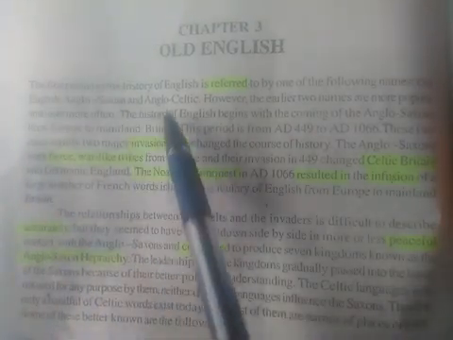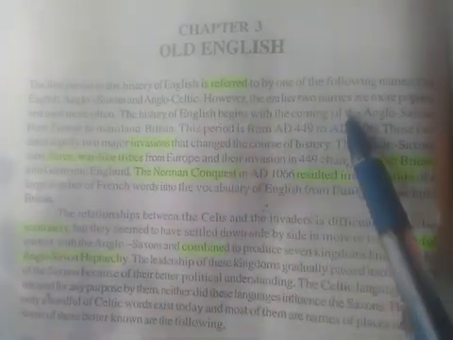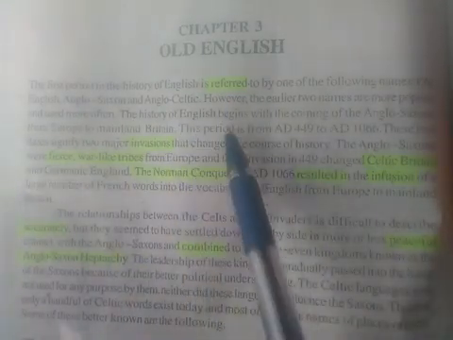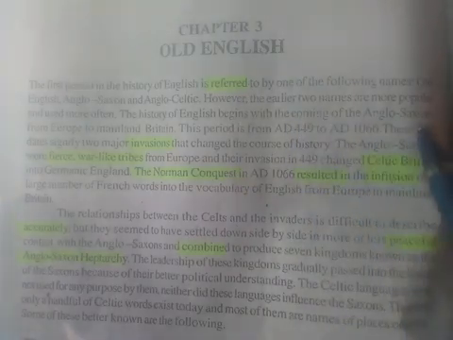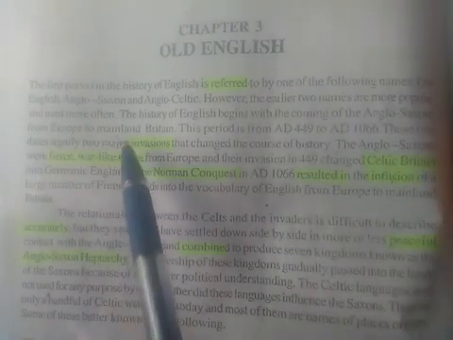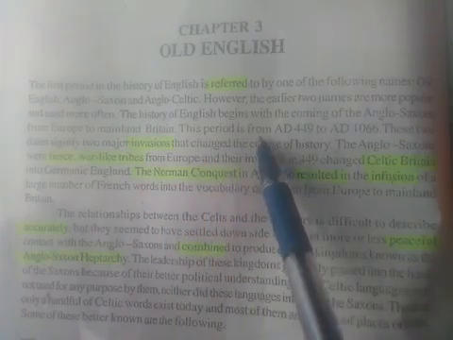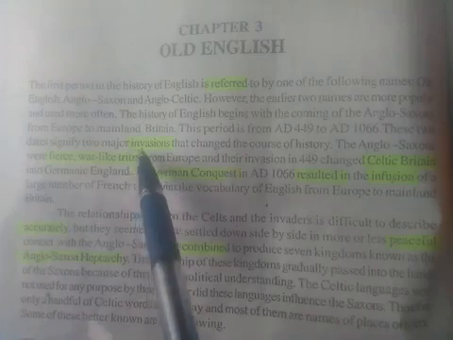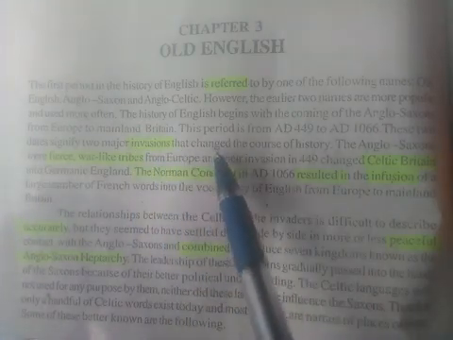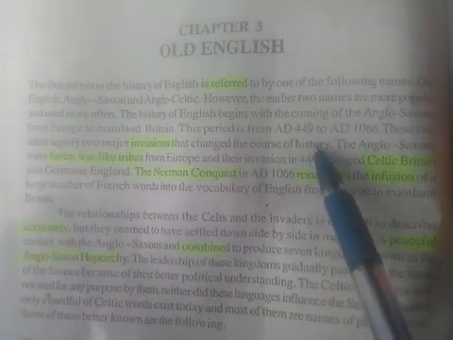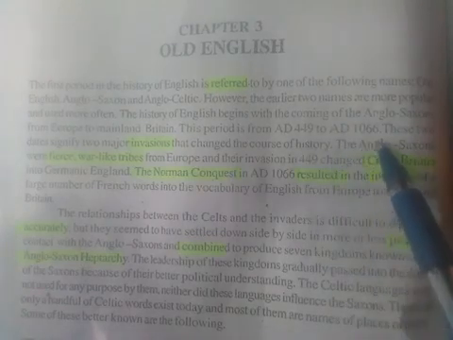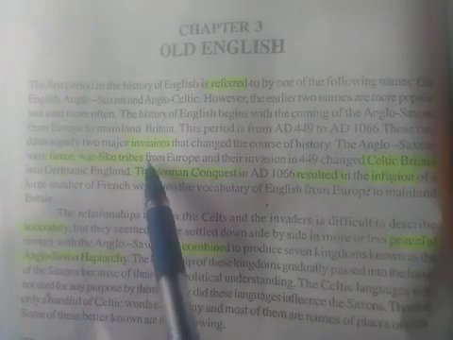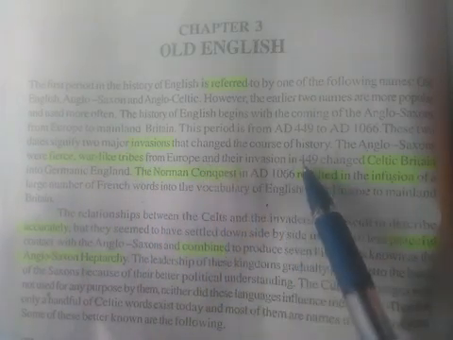The first period in the history of English is referred to by one of the following names: Old English, Anglo-Saxon and Anglo-Celtic. However, the earlier two names are more popular and used more often. The history of English begins with the coming of the Anglo-Saxons from Europe to mainland Britain. This period is from 449 AD to 1066 AD. These two dates signify two major invasions that changed the course of history.